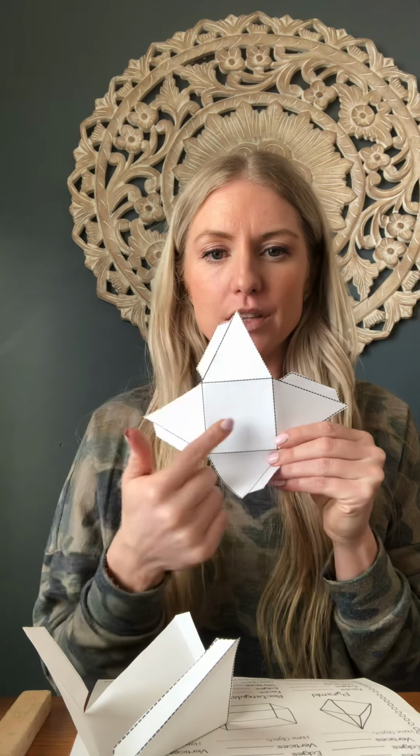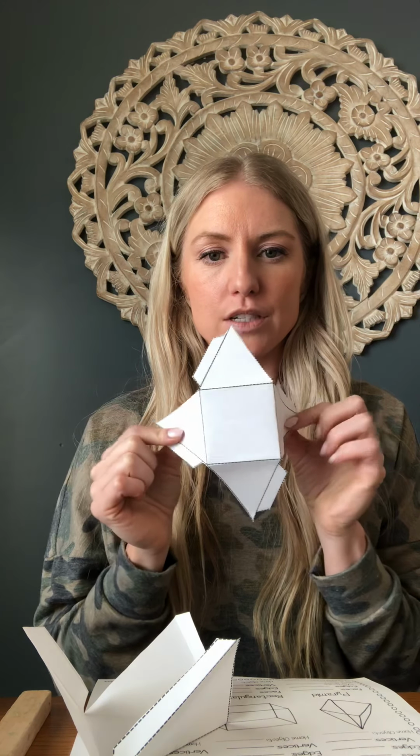I wanted to just show you these nets for a pyramid. I forgot to show you. So here is a net for a square pyramid. So there's the base, and you can see all these triangular sides coming up. So there's a square pyramid. And then here's the triangular pyramid. So a triangular base, triangular sides coming up to the top.